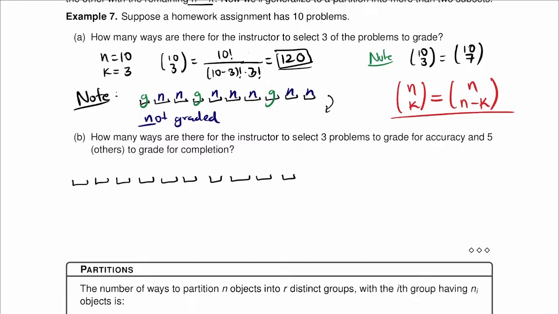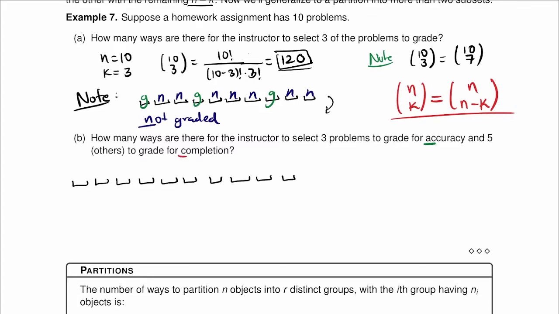And let's say this color is accuracy, and we have this color for completion. So we are going to pick, let's say, these 3. And for completion, we have 1, 2, 3, 4, and 5, for example. And we have 2 of them that are not graded. So in how many ways can we do that?